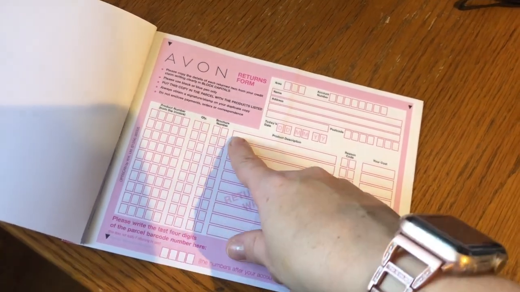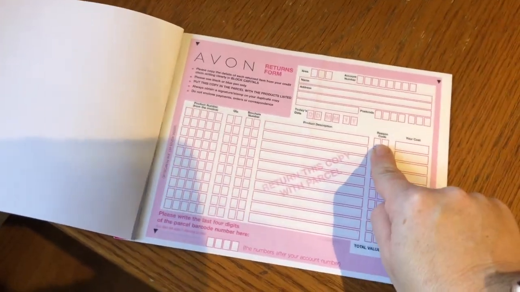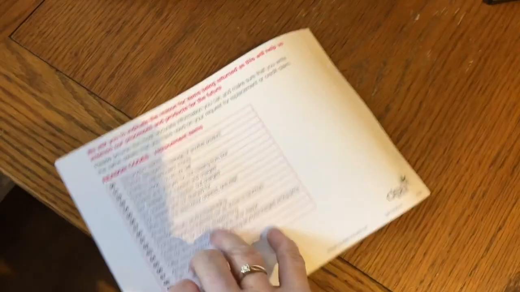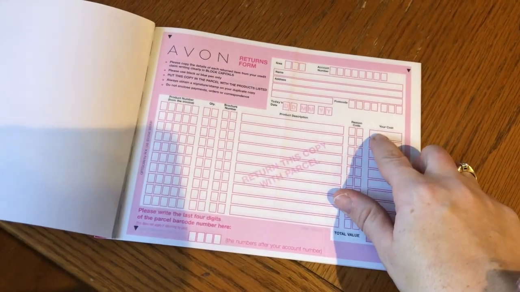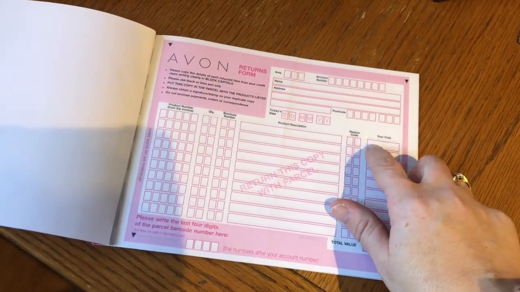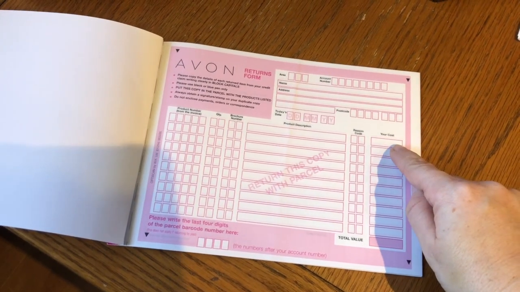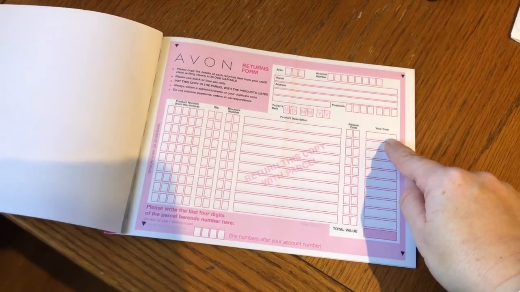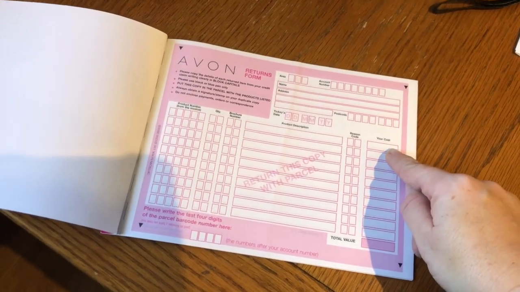Then you do a brief description, the reason code, and you would find the reason codes at the back of the book. Again, you'll find the 62, so we could pop that in there. And then your cost, so that's the cost that Avon are charging us for the product, not the cost that the product is in the brochure if it's in one of the current brochures.